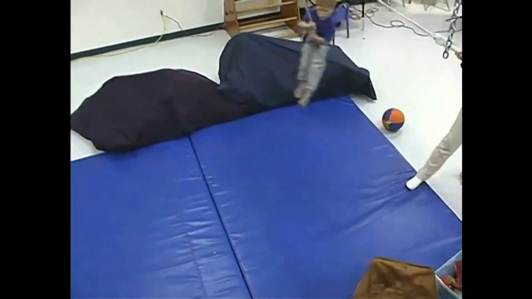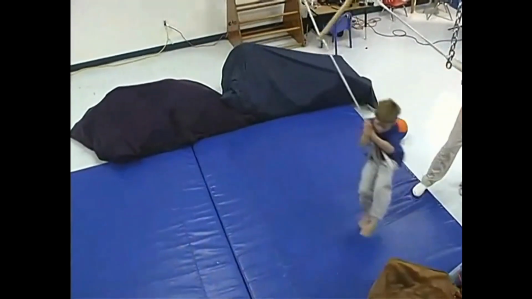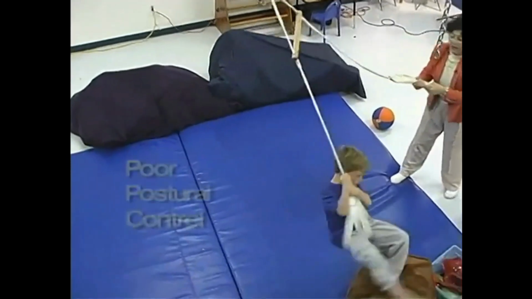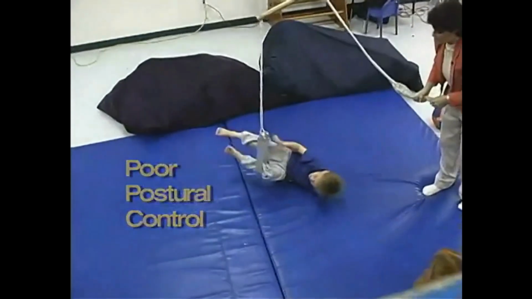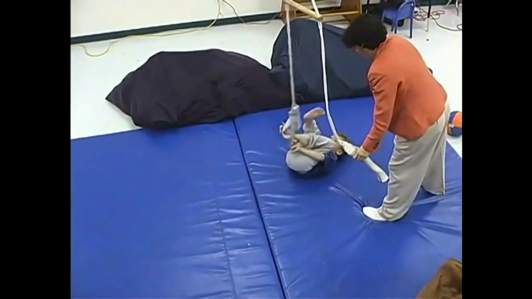Watch the way Matthew gets off the swing. I'm wondering if he does it that way in order to avoid the postural control that is necessary to get off the swing in an upright position. You are done with the helicopter. Okay.